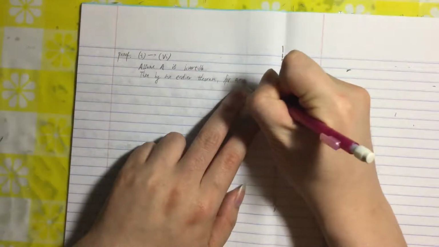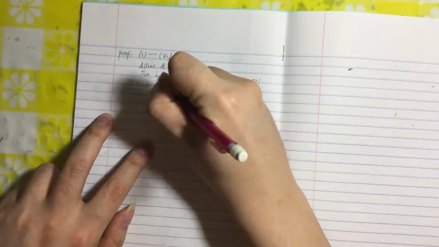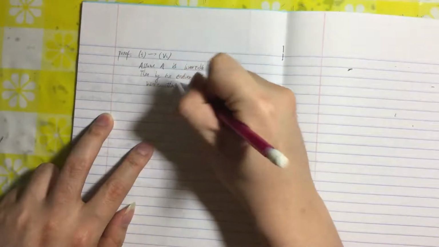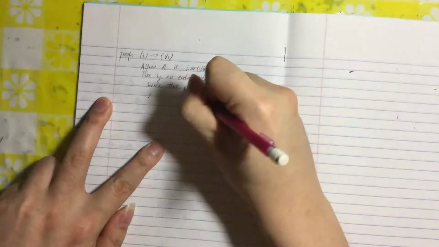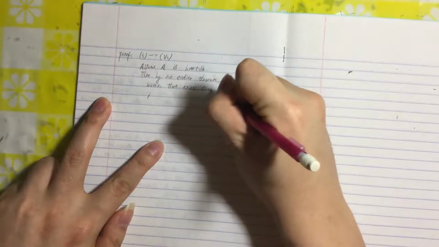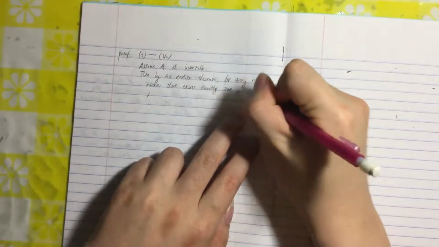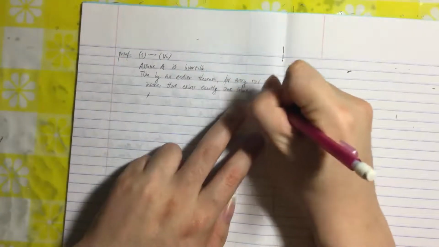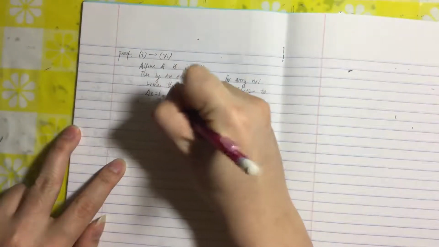Then by earlier theorem, we know that for every n by 1 matrix B, which means a column vector B, there exists exactly one solution to the system of equations AS equal to B. That's statement 6.